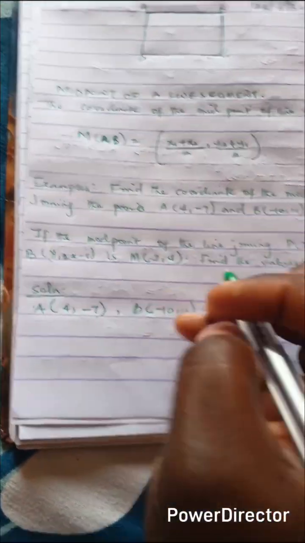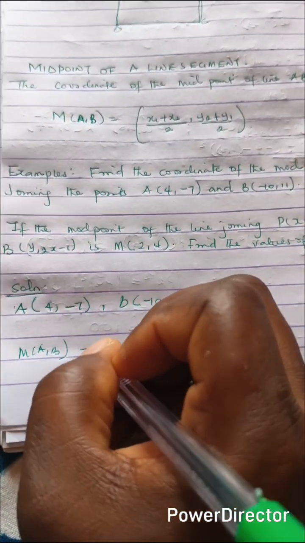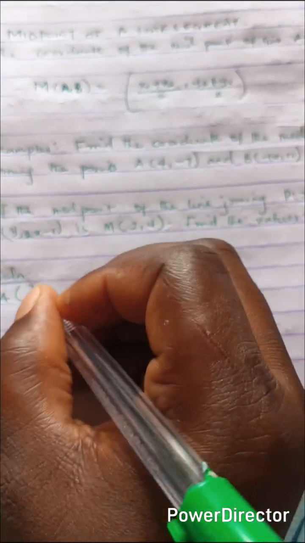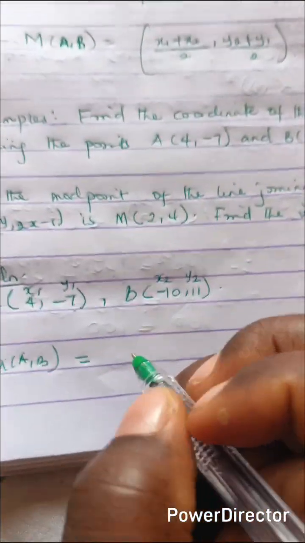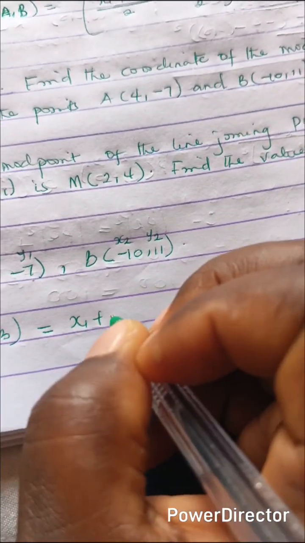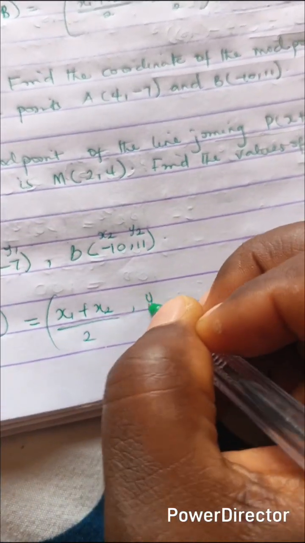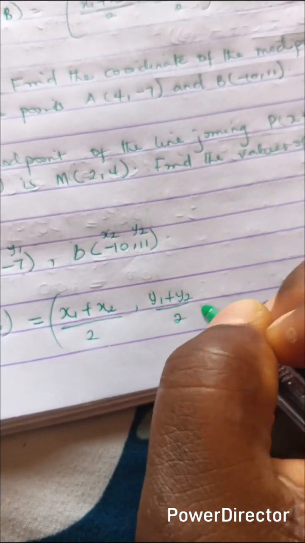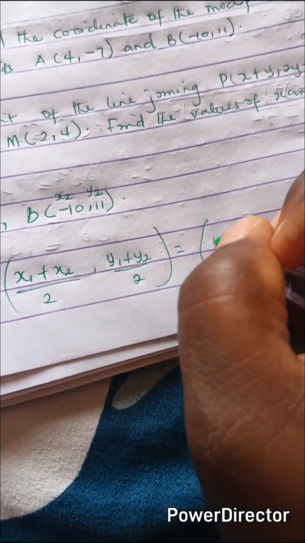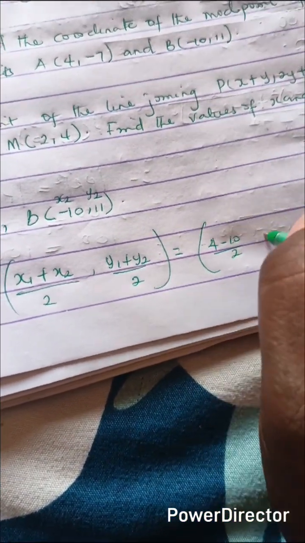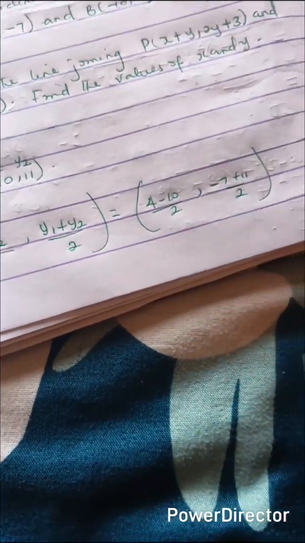So what do you do? You just say the midpoint of A, B is equal to, this is your x1, y1, your x2 and your y2. So you say x1 plus x2 over 2, y1 plus y2 over 2. And that will give you 4 minus 10 over 2, minus 7 plus 11 over 2.